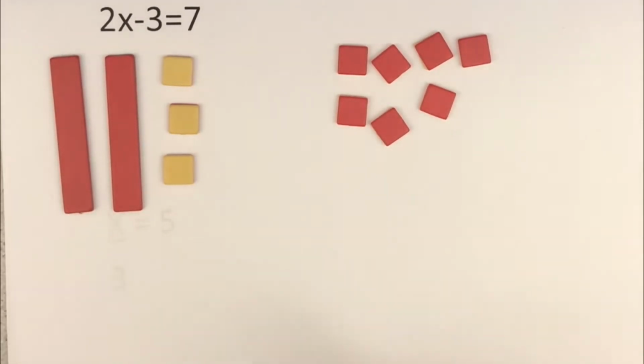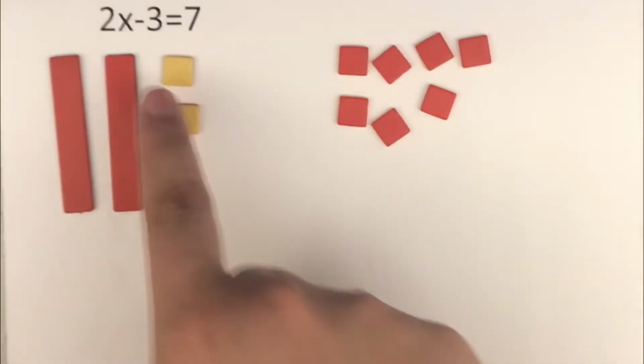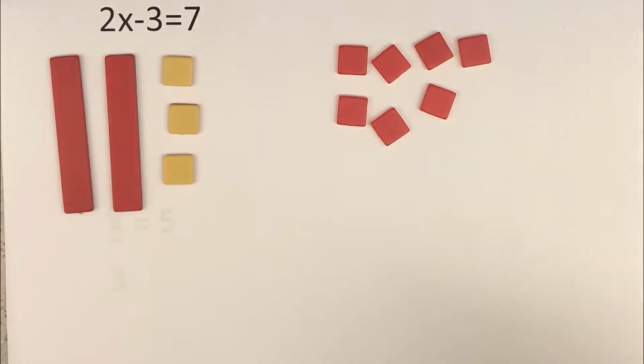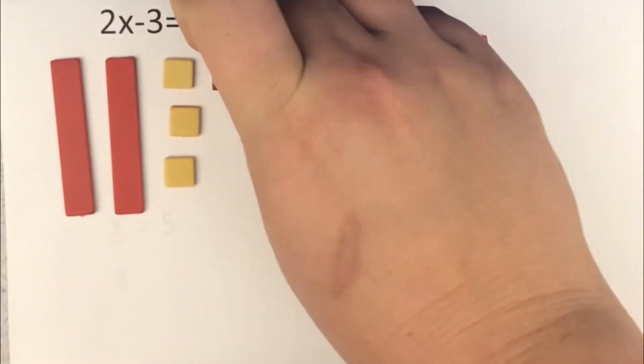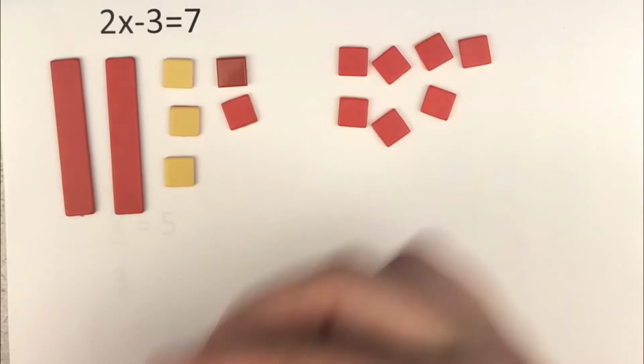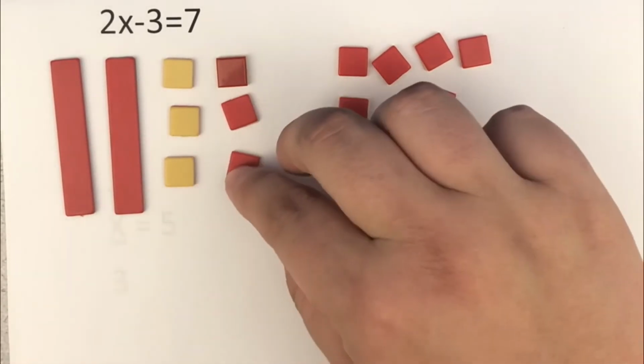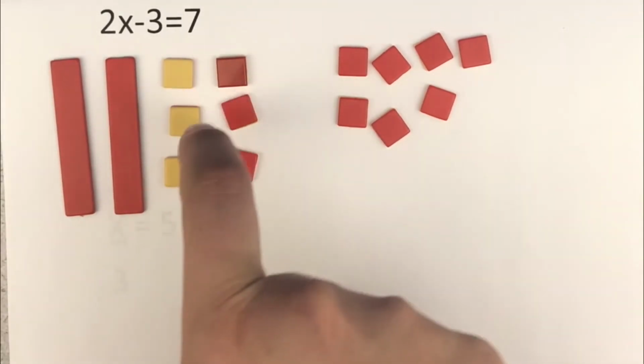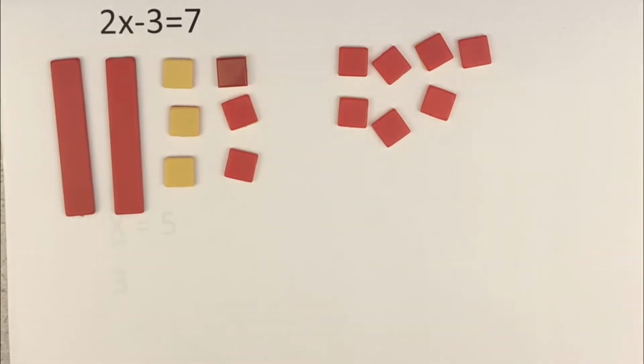So what we can do is we can add things to both sides to help isolate these x's here. So what can we add to both sides? As we mentioned before, zero pairs. So what I'm going to do is add 3 positive cubes to this equation. So these cancel out, and these cancel out.